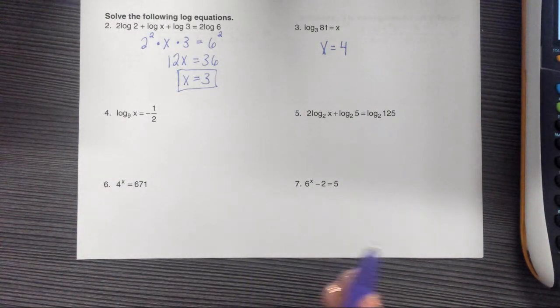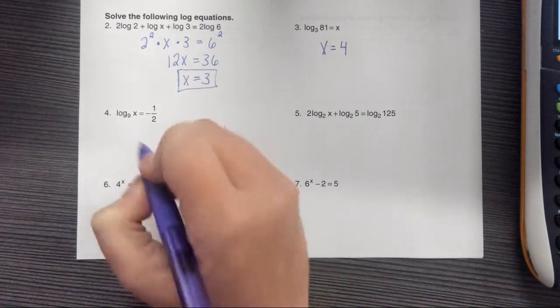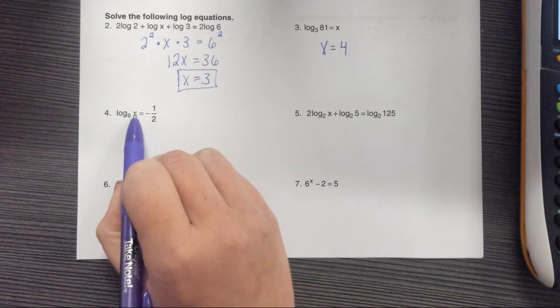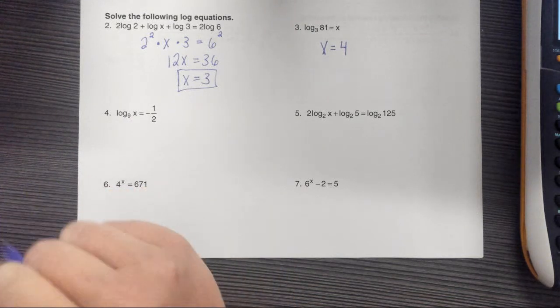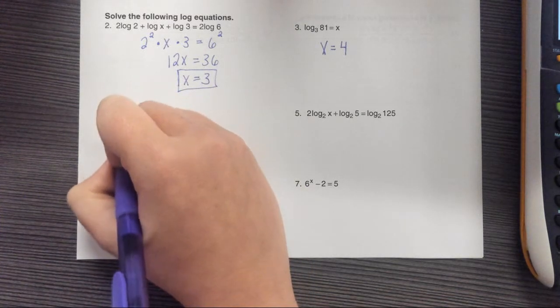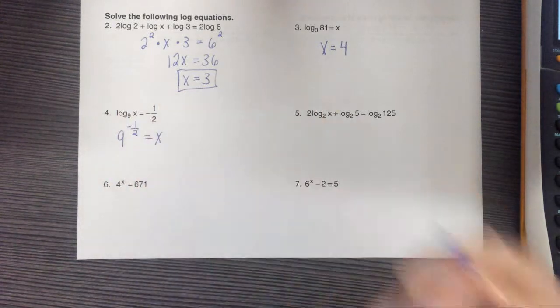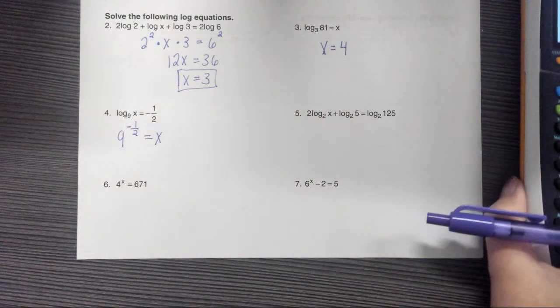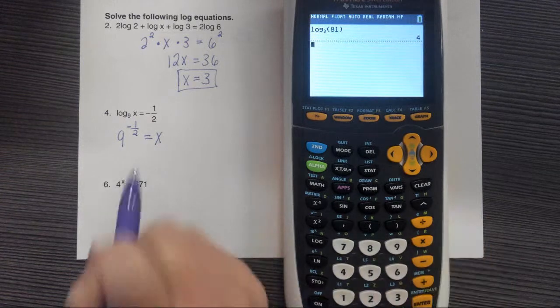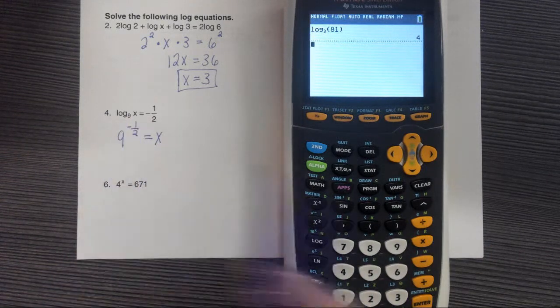Okay, number 4, we have log base 9 of x is equal to negative 1/2. So in order to solve for x, you are going to have to rewrite this as an exponential. So we're going to have 9 to the negative 1/2 power is equal to x. And at this point, I would again suggest putting this into your calculator.